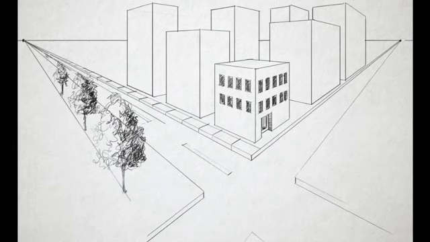We'll add just a bit of texture to create the illusion of leaves, and maybe we'll put a little bit of shadow underneath each tree to create the illusion of light.